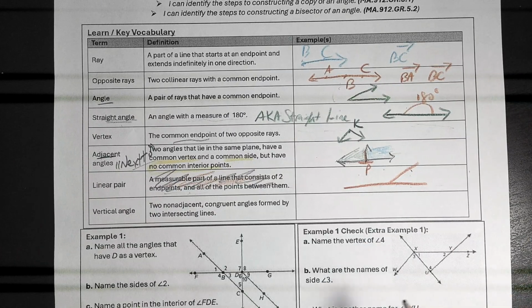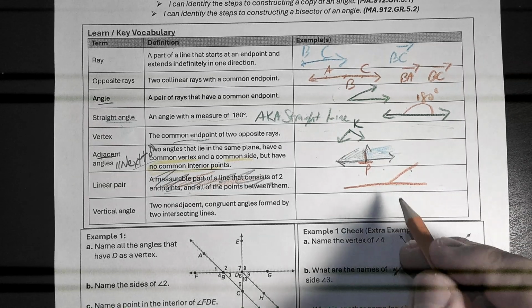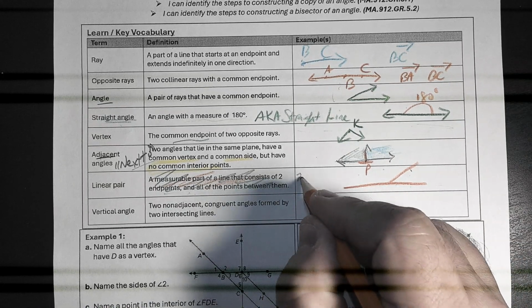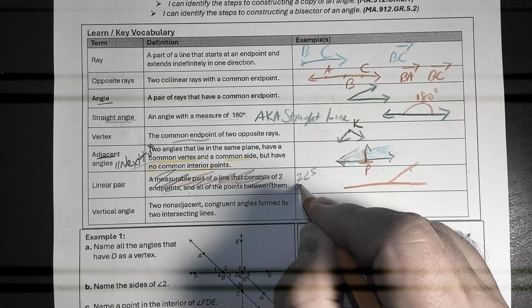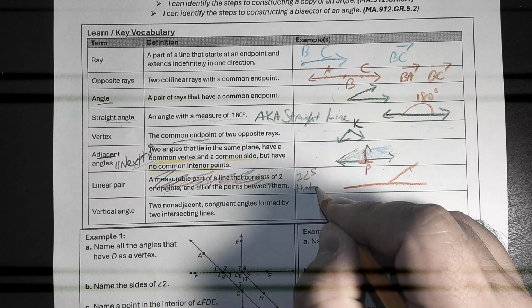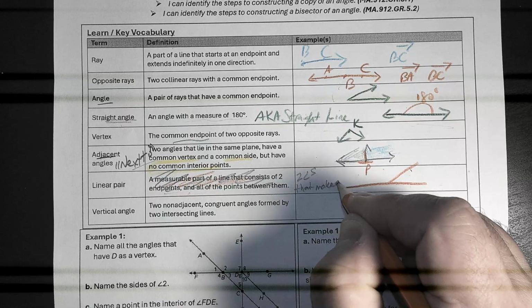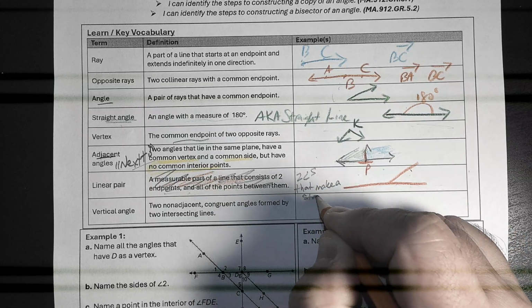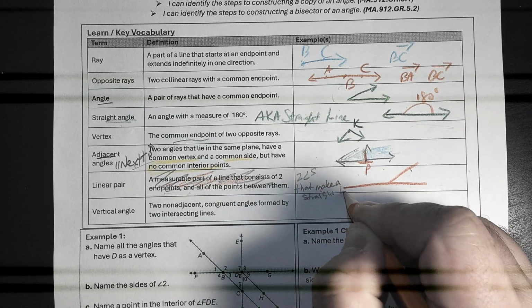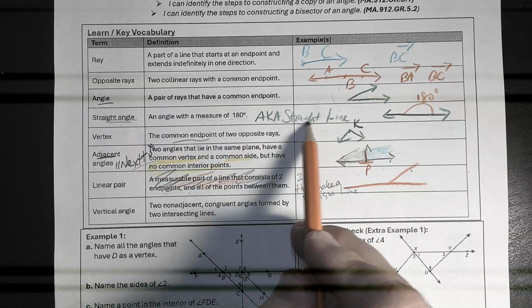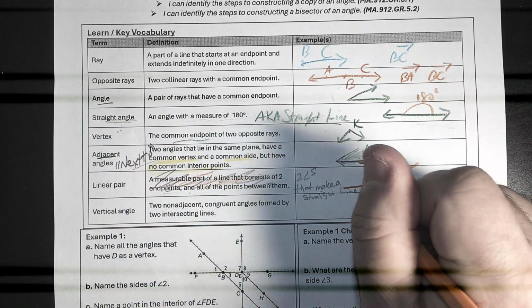A linear pair, basically, these are two angles that make a straight line, aka straight angle, 180 degrees.